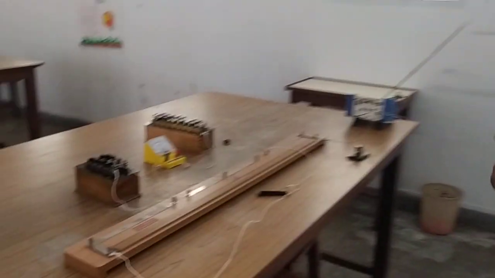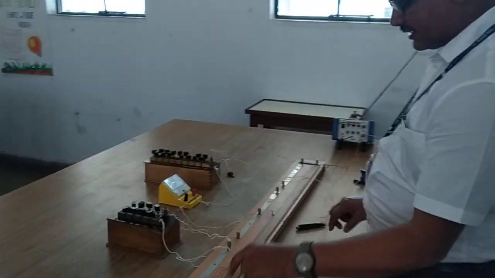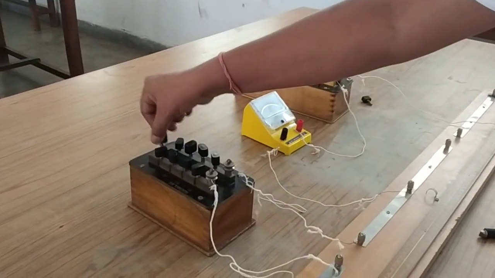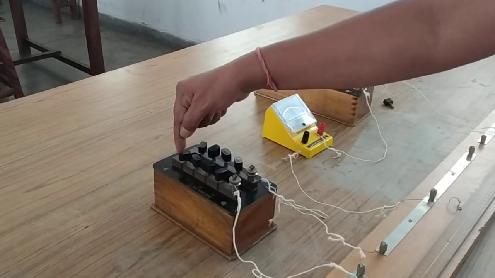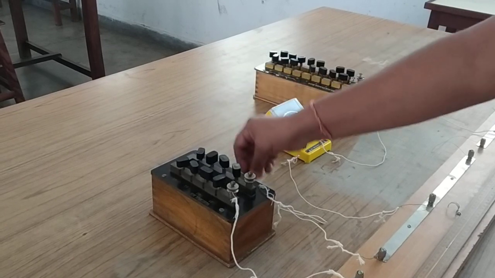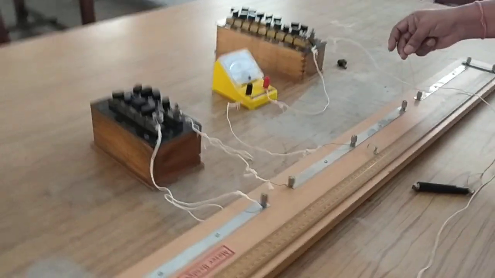Now come to the real apparatus. This is the real apparatus. You can see the thick copper strips are there, and between the gap I have connected one resistance box, and this key is the 1 ohm key. I have taken it out, 1 ohm, or different keys are there. You have to take the appropriate key out. Any key we can take out for measuring the resistance R.